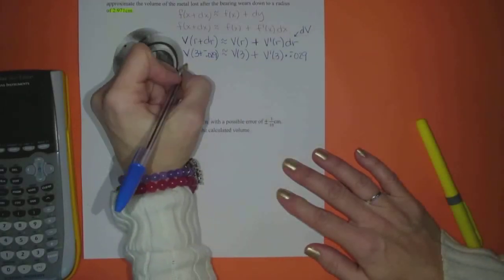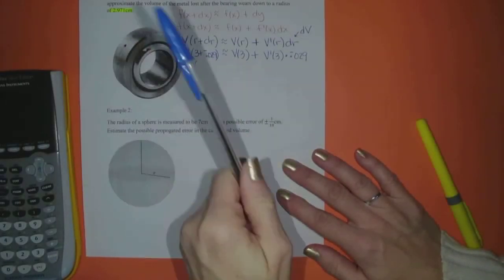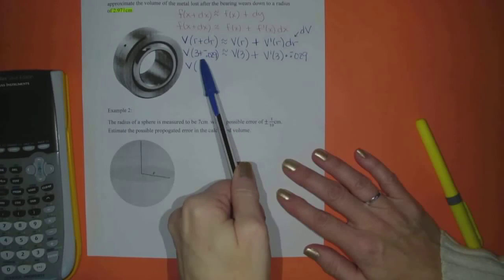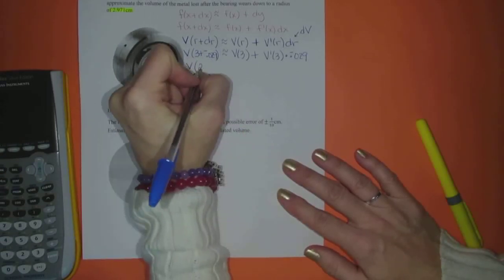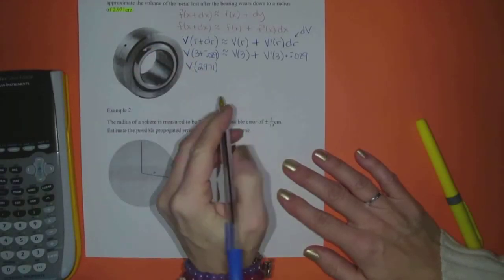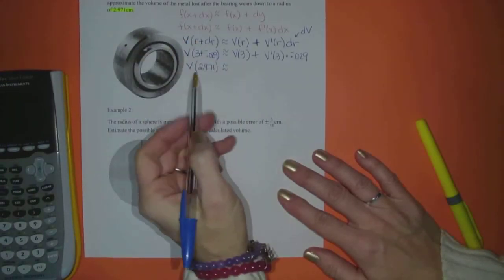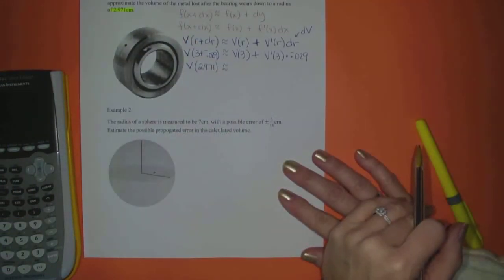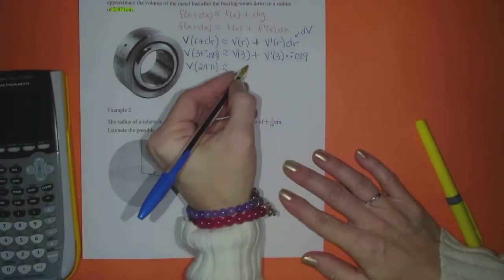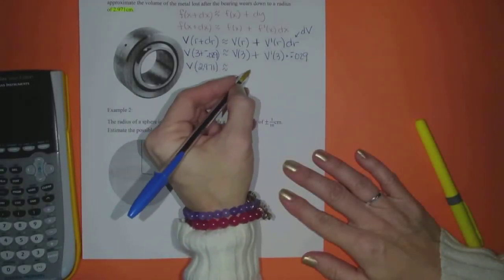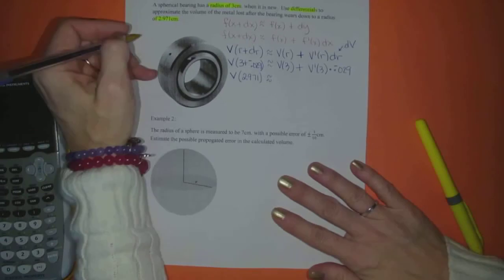Okay, so what does this give me? Well, now I have volume of, if I take 3 plus negative 0.029, I get 2.971. So this is going to give me my approximate volume when the radius is 2.971. So now I have to find the volume when the radius is 3. So let me come off to the side here.